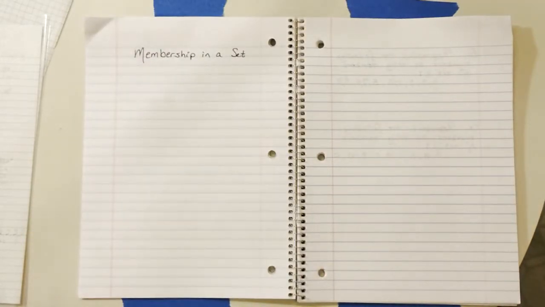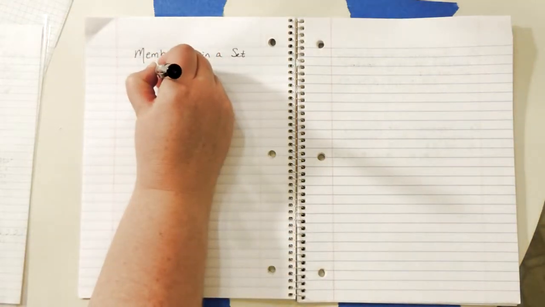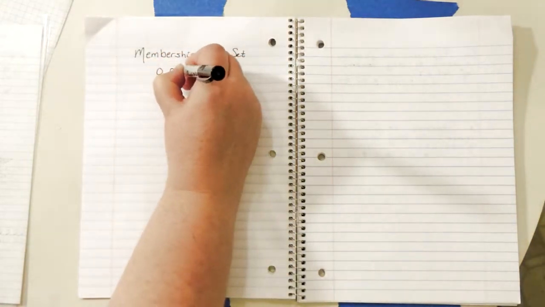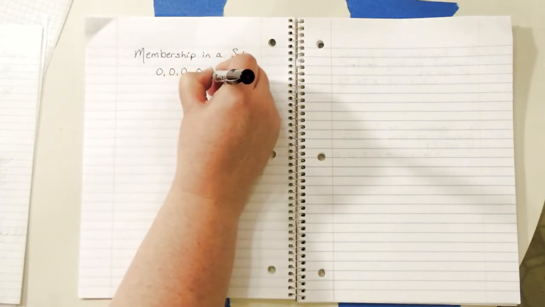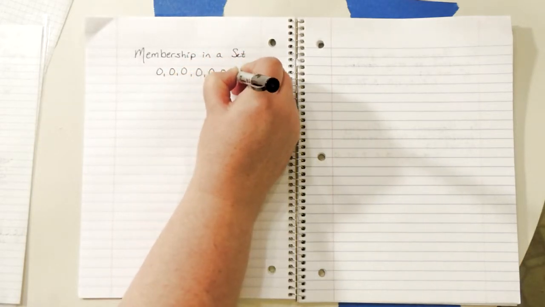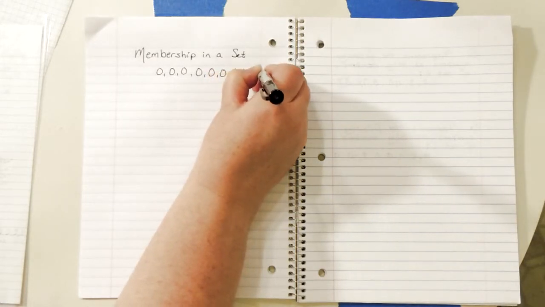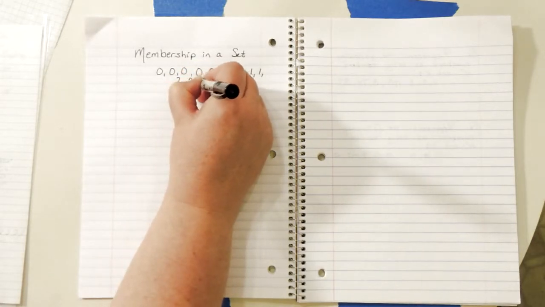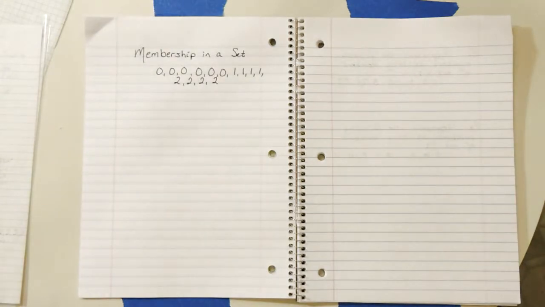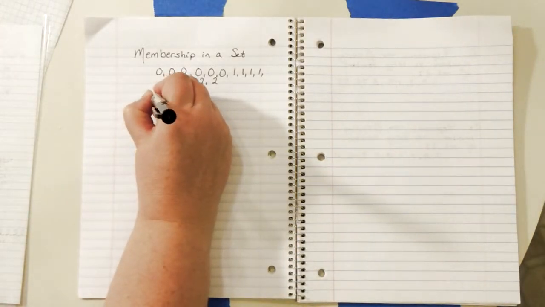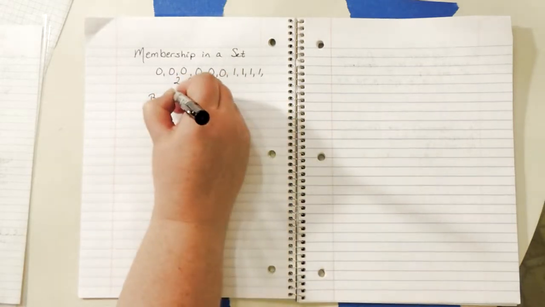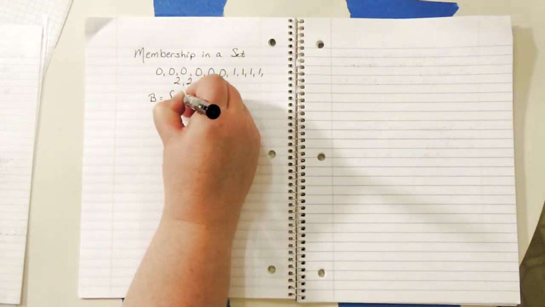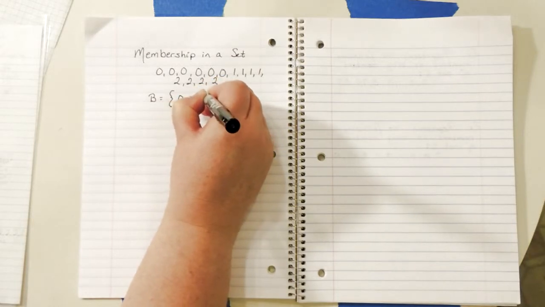Okay, membership in a set. If we have these numbers, and they are in a set, we're going to choose to designate this set as set B. So B equals a bracket, 0, 1, and 2.